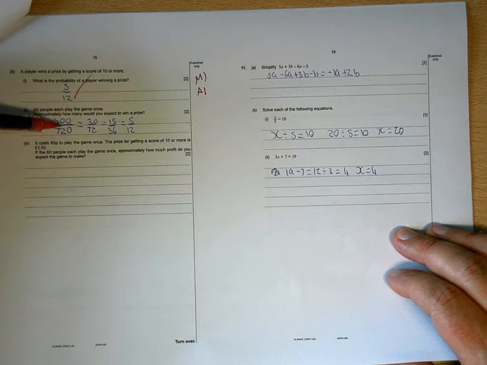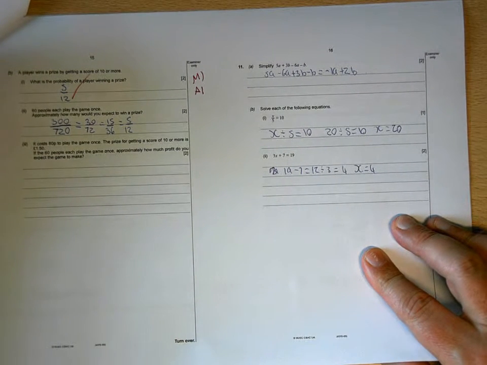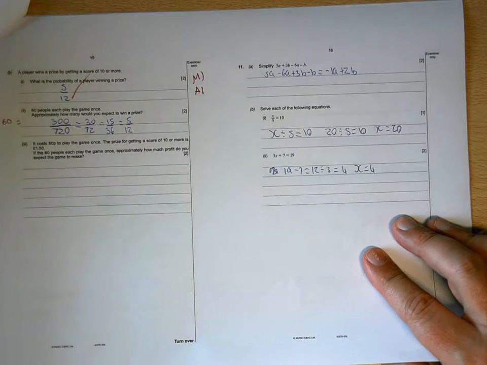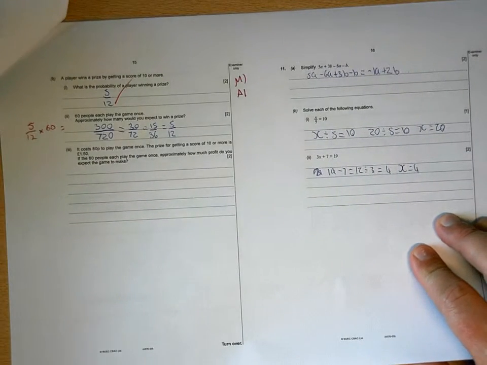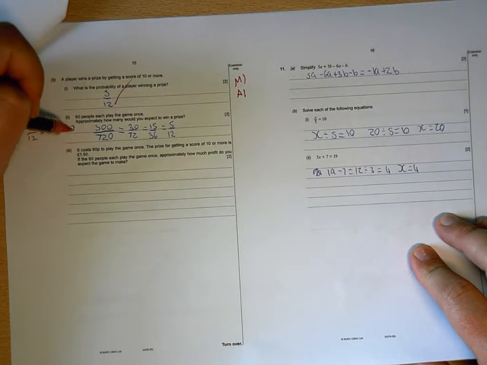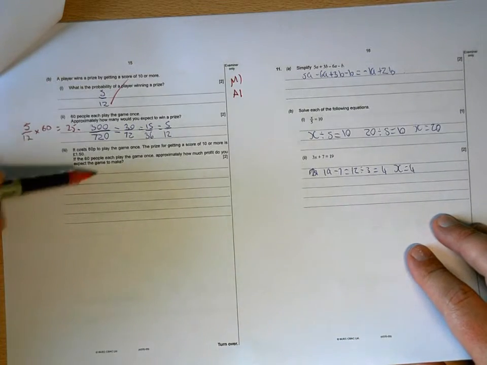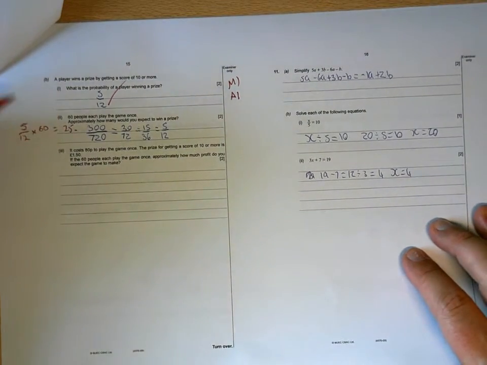25 expected winners. The way that you would write it is 5/12 times 60. So 60 divided by 12 is 5, 5 fives are 25. So that's what they're looking for there. And then you'd use that information to go on and finish the question.